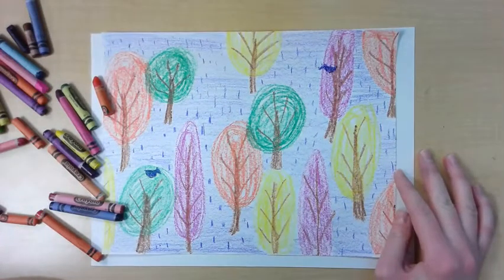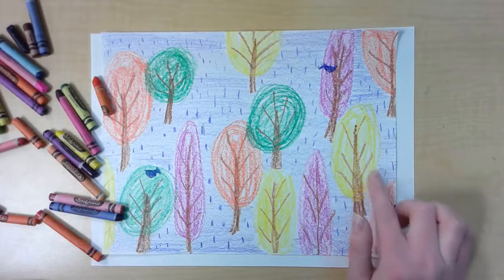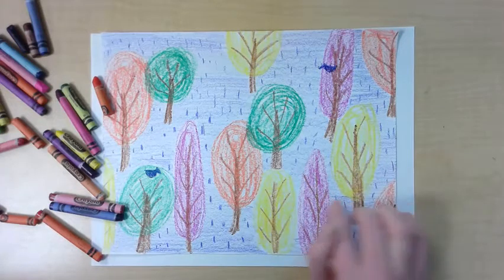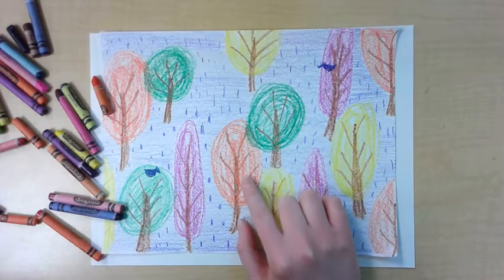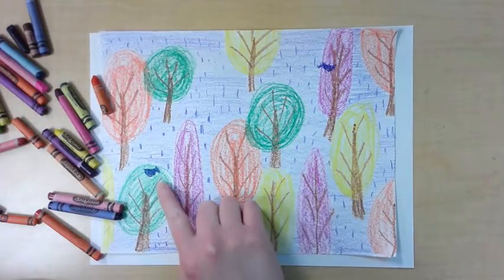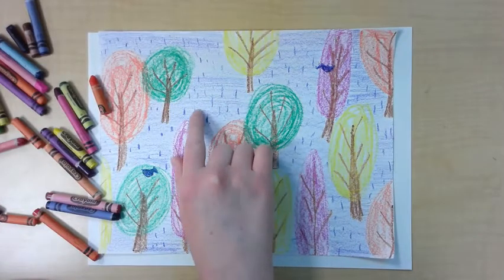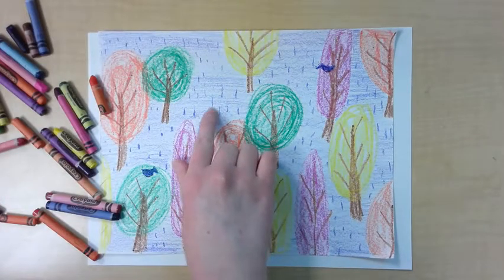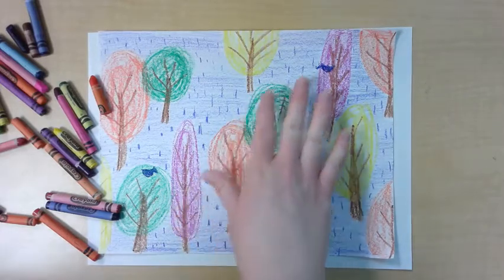In our lesson today, we're going to draw a forest scene like this one. We're going to learn how to draw tree shapes. We'll learn about overlap, and we'll draw some details such as the tree branches, maybe a few birds, and some small lines on the ground to show the grass.